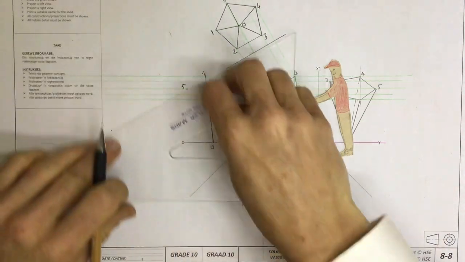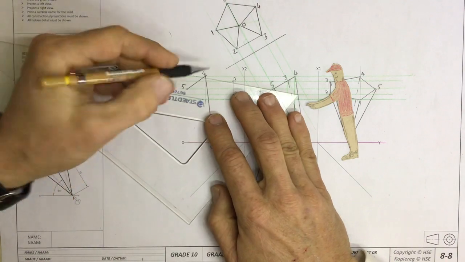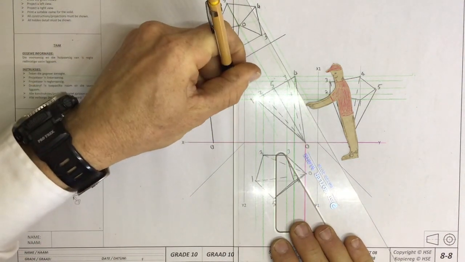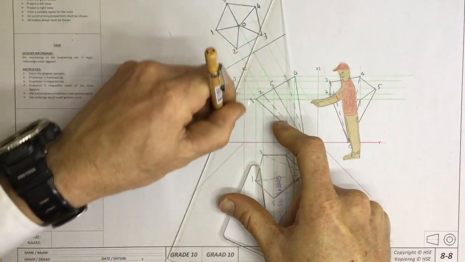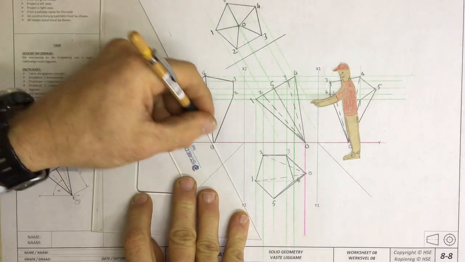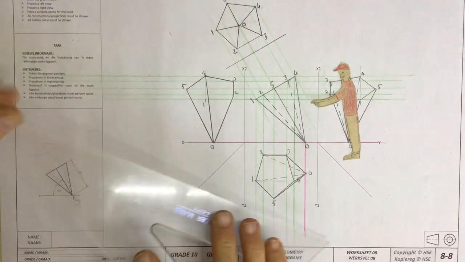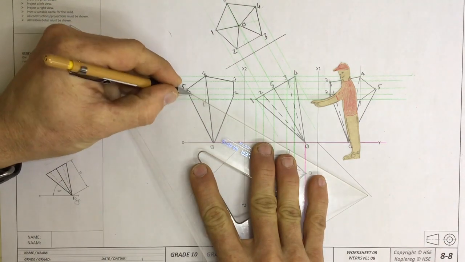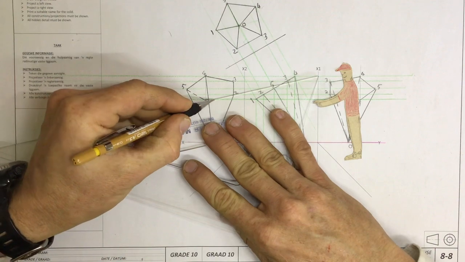I obviously have an edge going over here from 4 to 5. I've got an edge going from 4 to 3. I've got an edge going from 3 to 2 over there. I obviously have an edge going down to 0 over there. I've got an edge going down to 0 over there from 5. And now I start looking and going, okay, well, what is it that is in hidden detail? 5 to 1 must be in hidden detail. 1 to 2 must be in hidden detail.